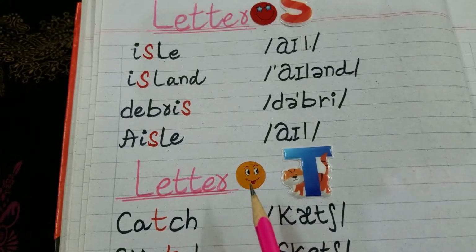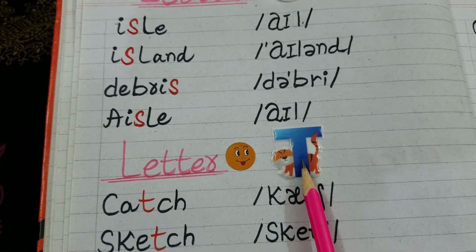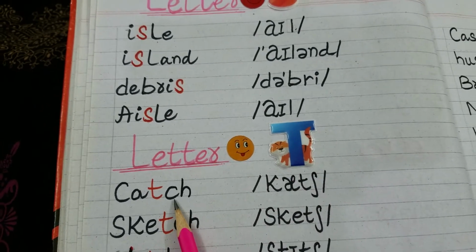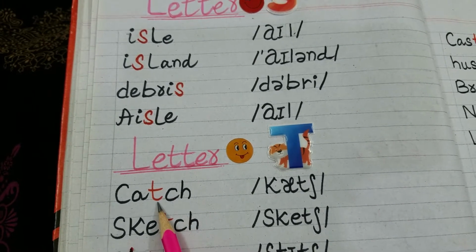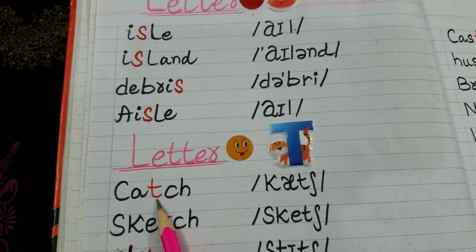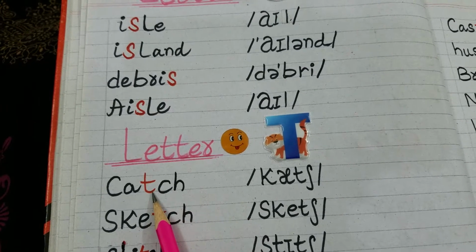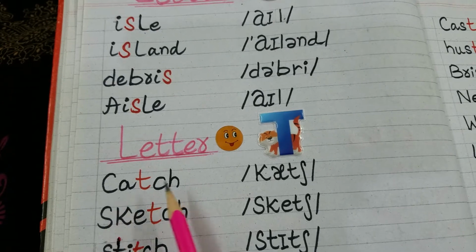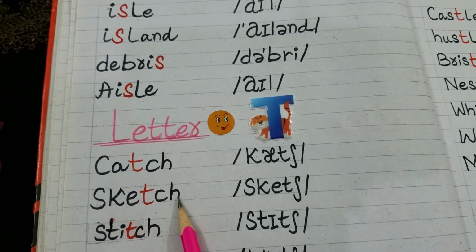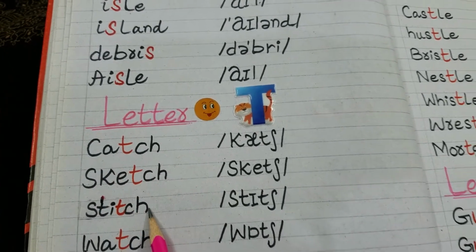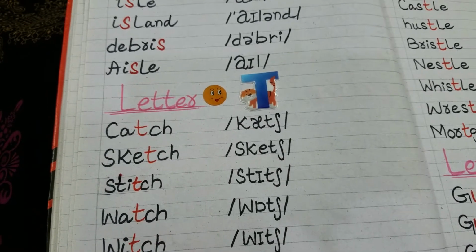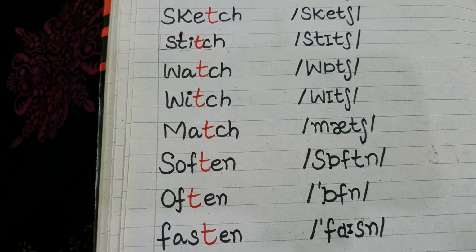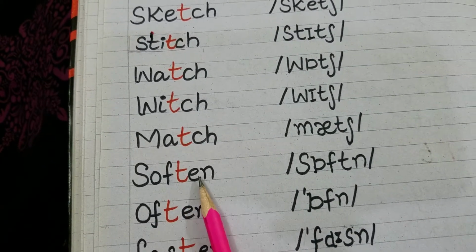Okay, now look at letter T. The rule of the silent letter T is, before CH, letter T will be silent. In this word, you don't pronounce T, T will be silent. You pronounce this word as catch. Sketch. Stitch. Watch. Bitch. Match.